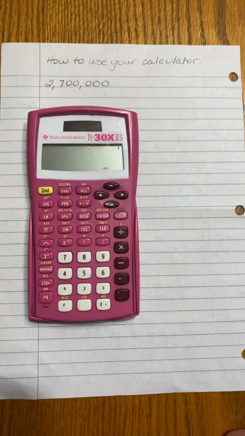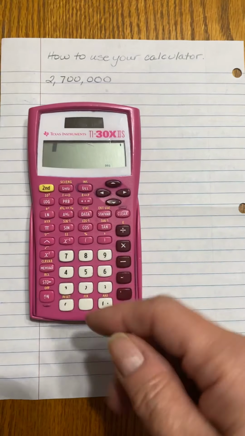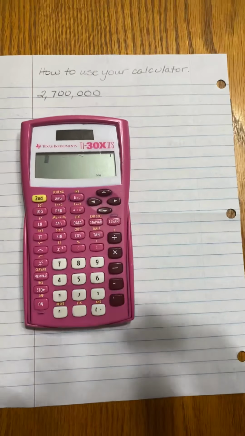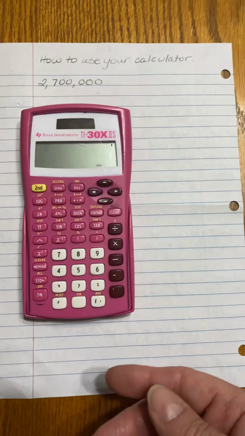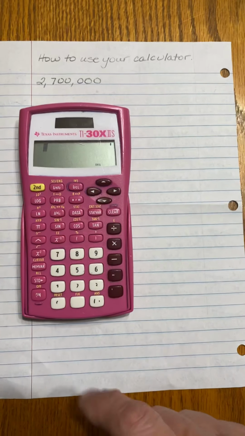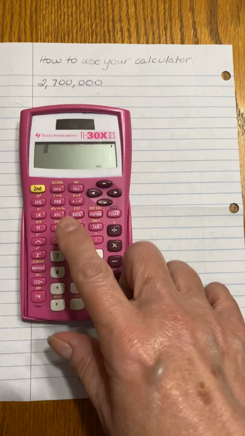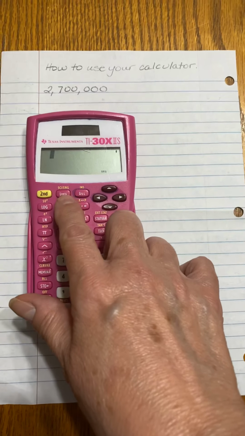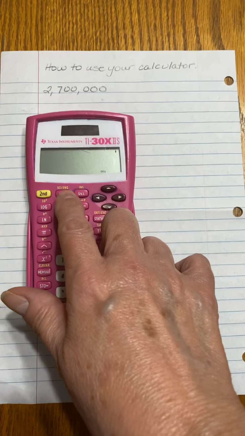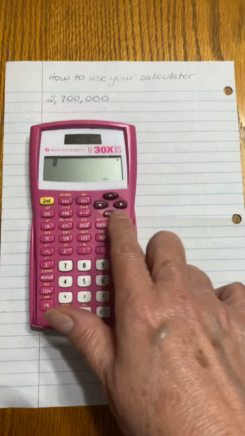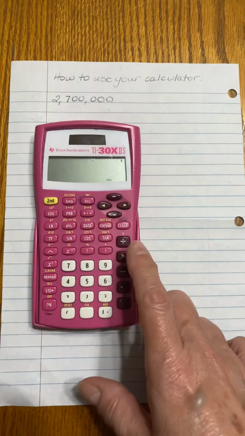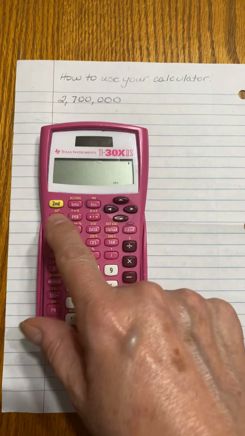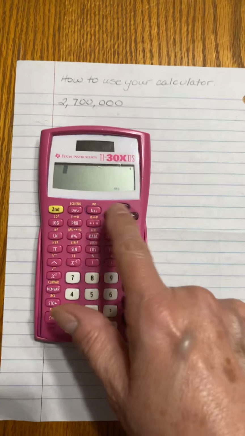I'm Mrs. Dupay. I know Mrs. Rayfield just did a lesson on converting a standard form to scientific notation. So now I'm going to do the video showing you how to use your calculator to do that step. We're going to be using the second button, also the PRB, which is the SCI/ENG. We're going to be using our arrows here, as well as clear and enter, in addition to this grouping up here.